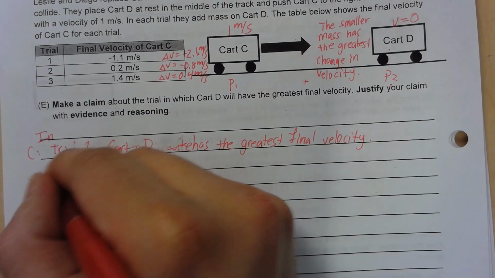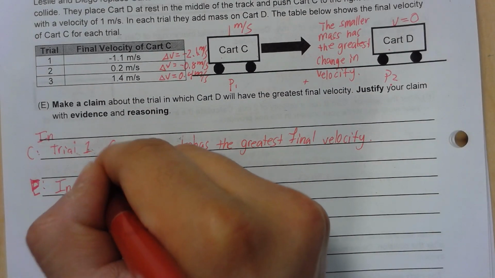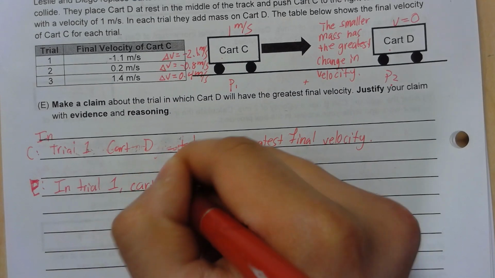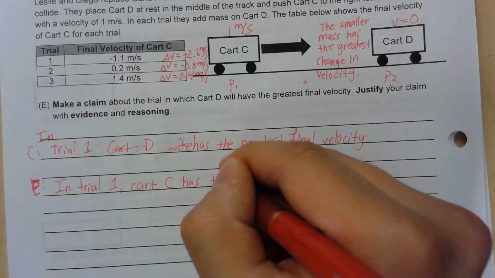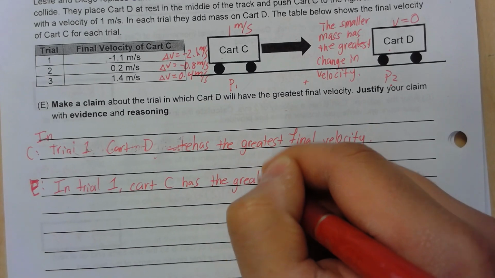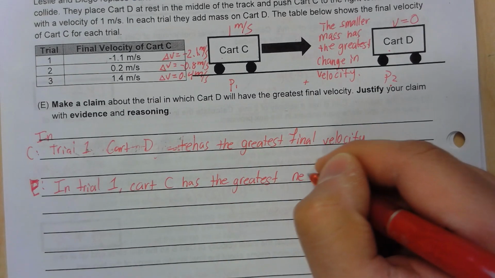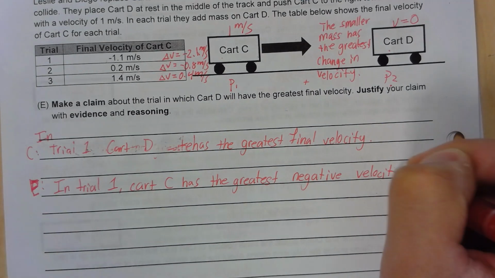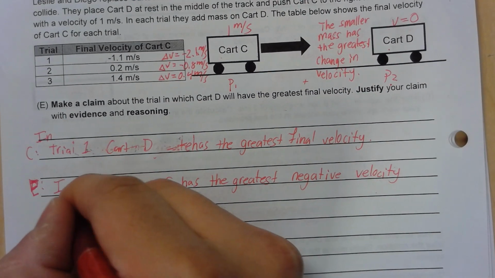We would say in trial 1, cart C has the greatest negative velocity, and then I actually need to include the number, so I'll put it in parentheses.